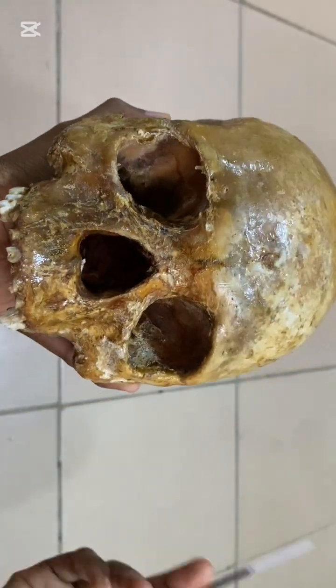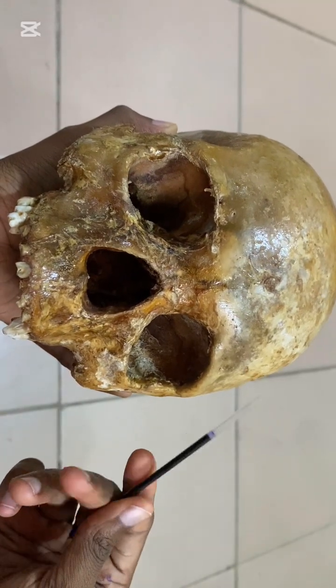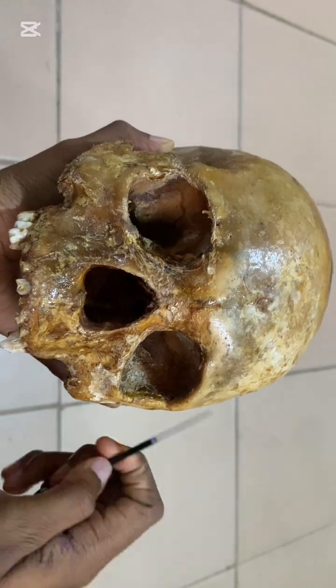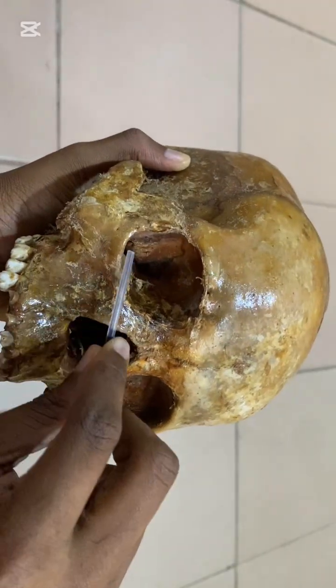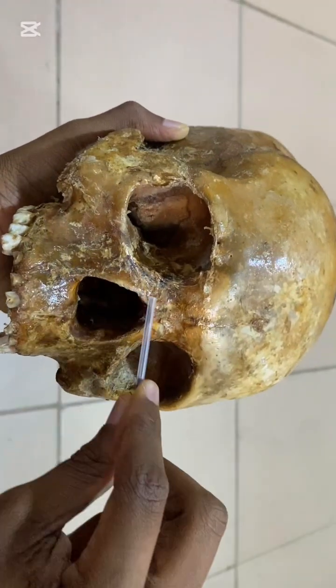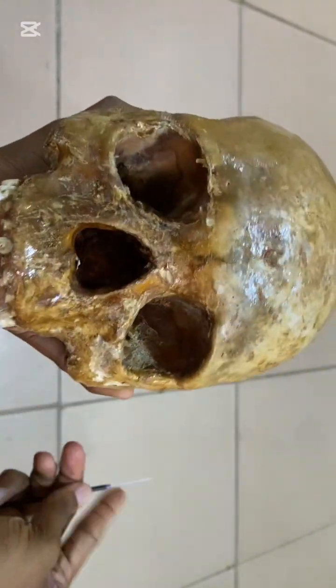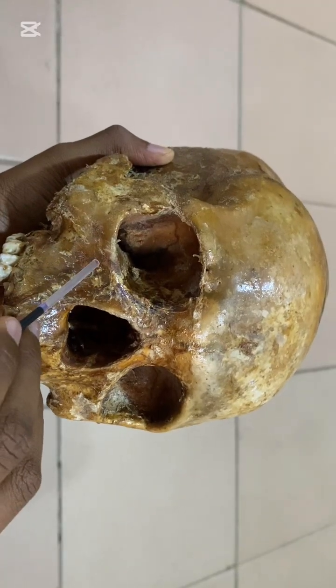Concerning our maxilla, as you can tell already, it gives the most contribution to our viscerocranium, or our face. It's extending from here like this. Yes, it's joined to the temporal bone here. So here, this hole you can see, you people are so smart, I like that.